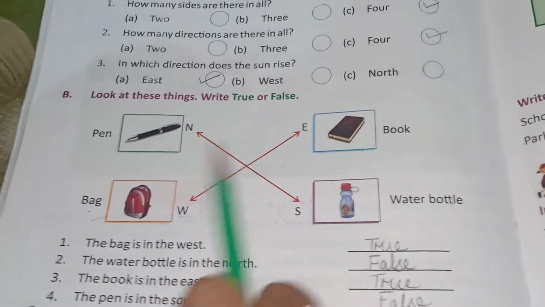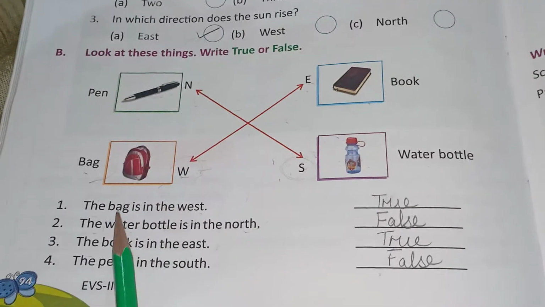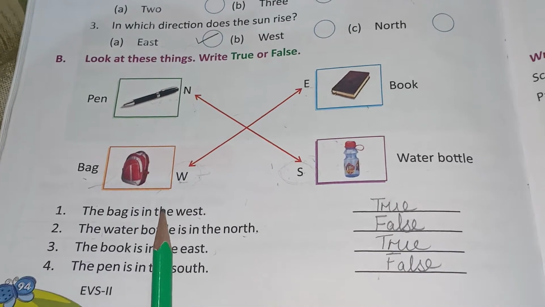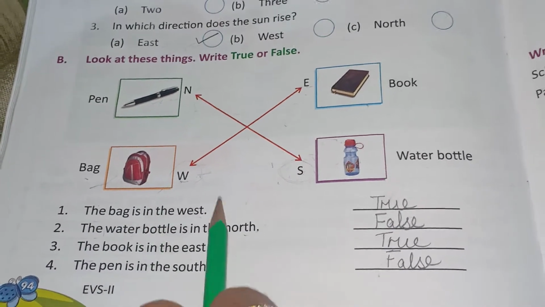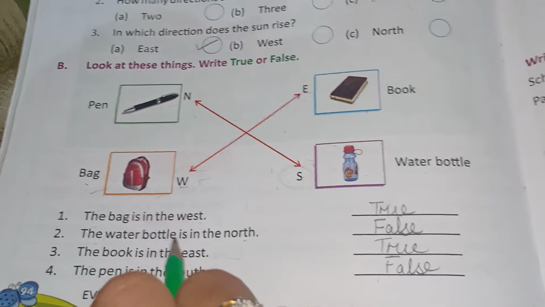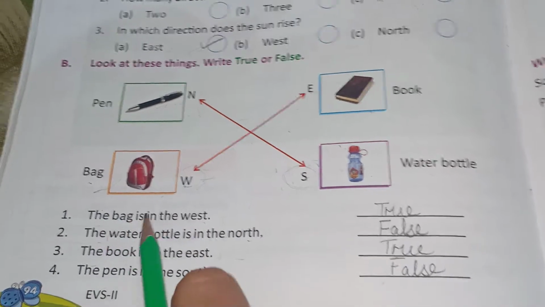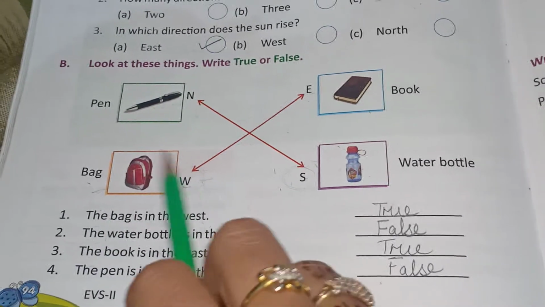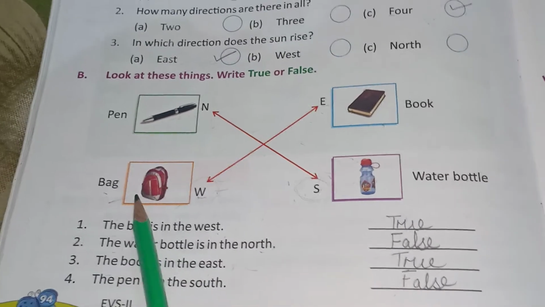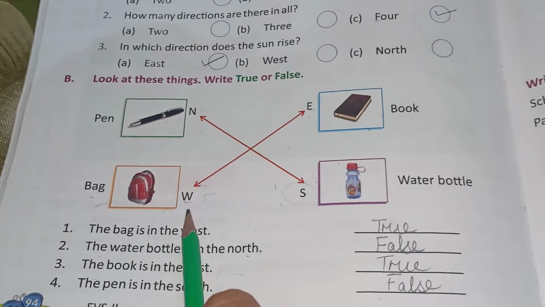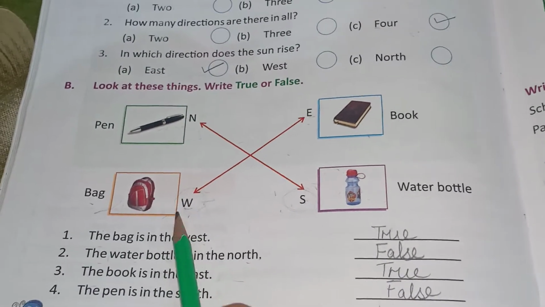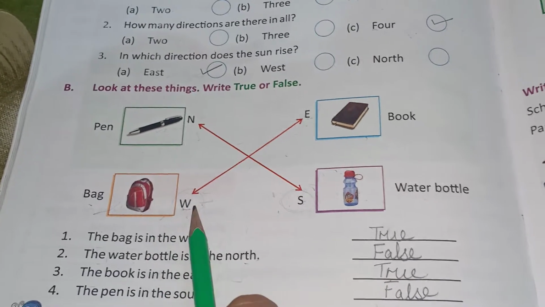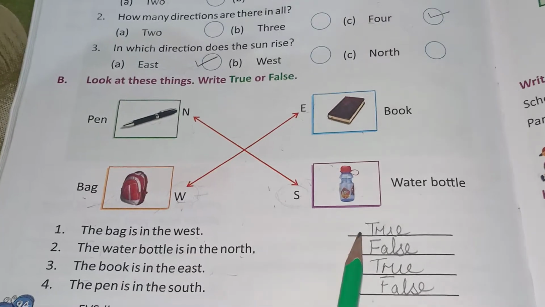Okay, now we have to read these sentences and then we have to see if it is true or false. So the first sentence is the bag is in the west. So please check where the bag is. Bag is here. Is it in the west direction? Yes, it is in the west direction because W is written here. So this sentence is true.